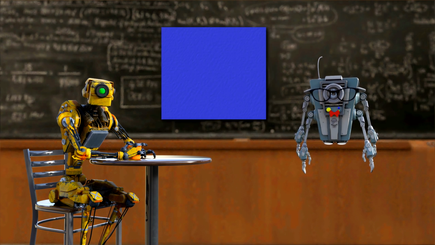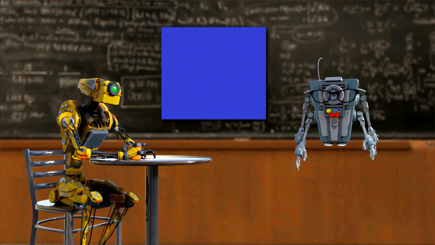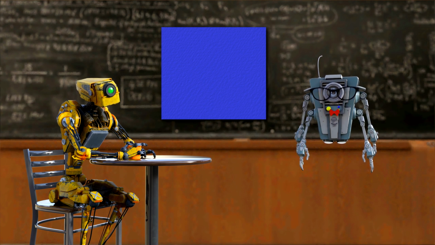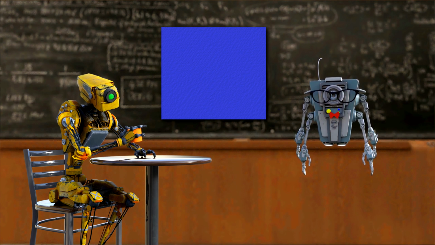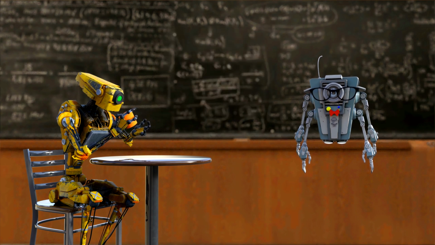This is called a square. A square has 4 sides, and each side must be exactly the same size. Can you say square?